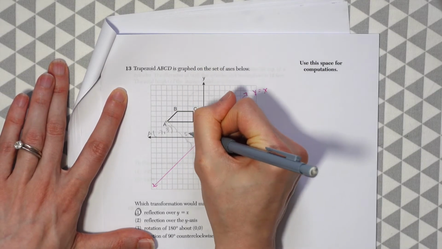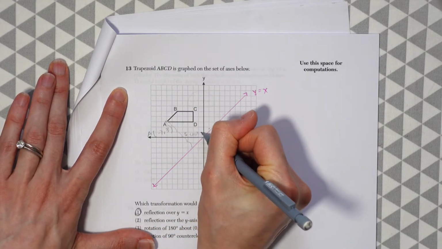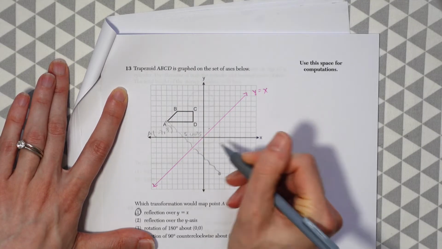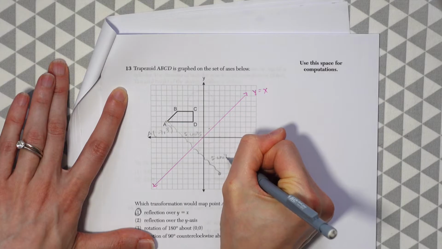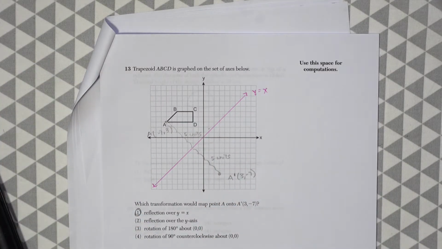So let's just do that experiment here. So this is 5 units. You kind of count diagonally, right? 5 units to the center. And then here let's see if we get the same thing. So this also is 5 units to this center line, y equals x. So that's our answer.